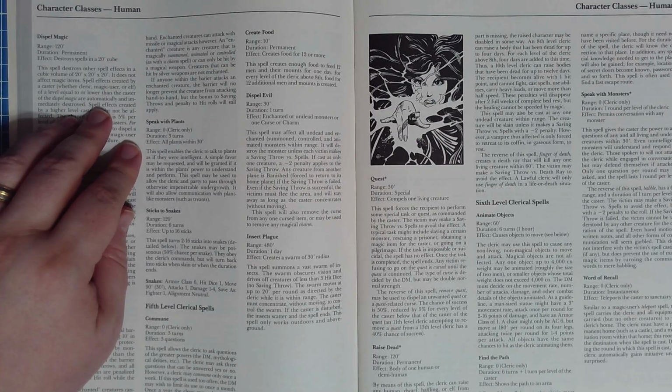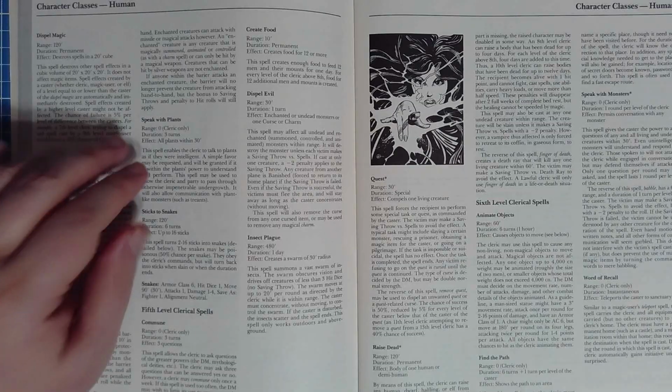This spell enables the cleric to talk to plants as if they were intelligent. A simple favor may be requested and will be granted if it is within the plant's power to understand and perform. This spell may be used to allow the cleric or party to pass through otherwise impenetrable undergrowth. It will also allow communication with plant-like monsters, such as treants. So there you go.